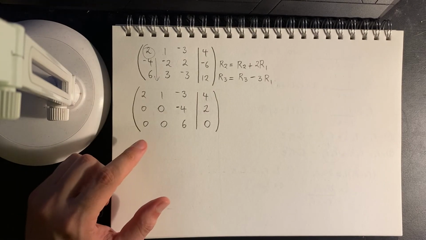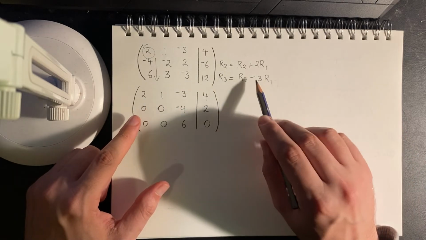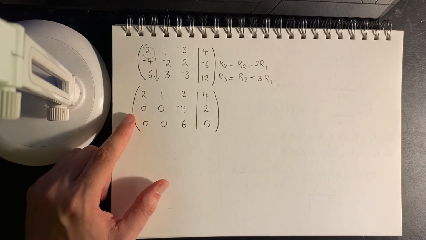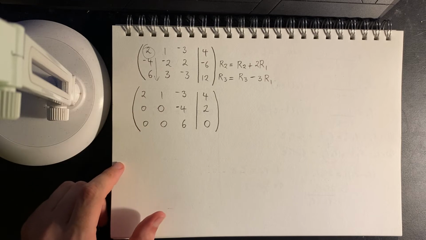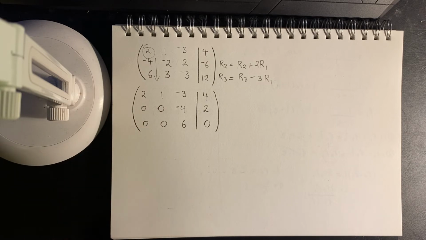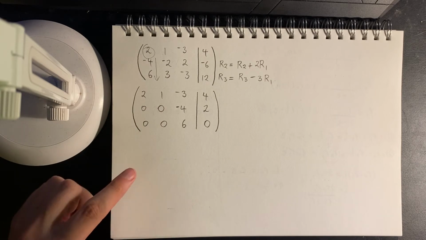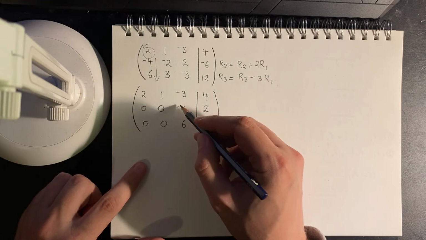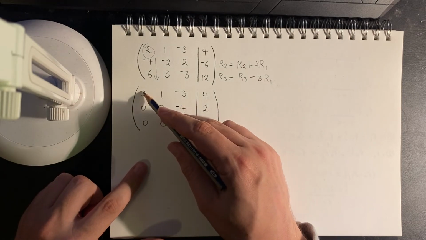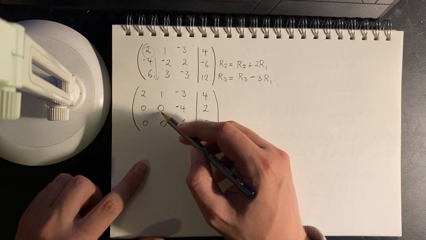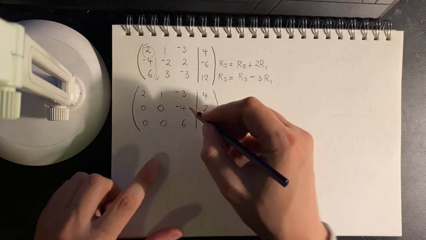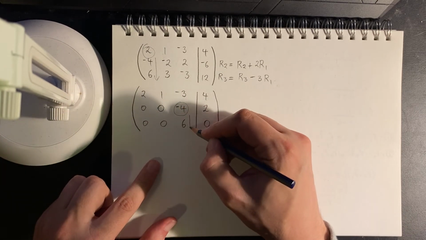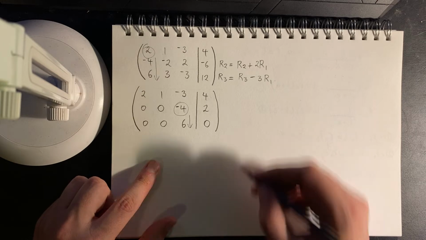Just double checking, seeing I haven't made any errors. All right, just going through here, double checking, looks like there are no errors. Now, I have a kind of funky situation, but let's keep going. Okay, so this first column, everything's been zeroed out. This second column, yep, we don't need to zero anything out. Now the third column, I want to zero out down here.